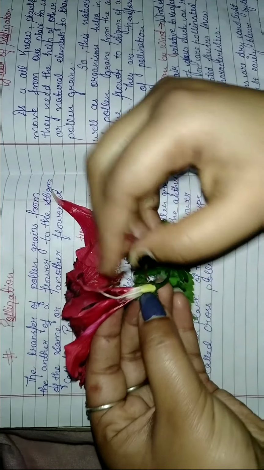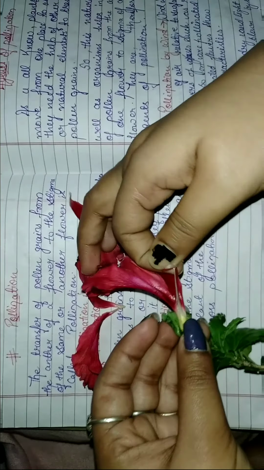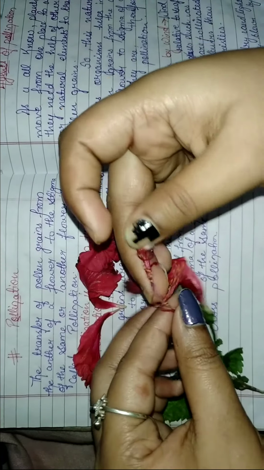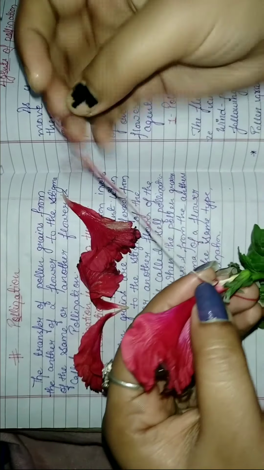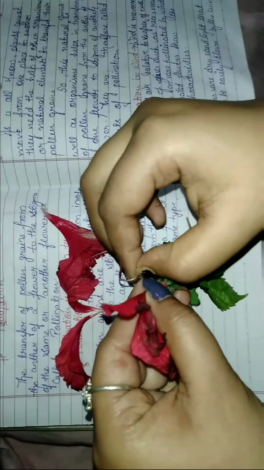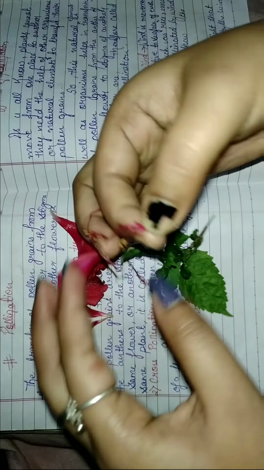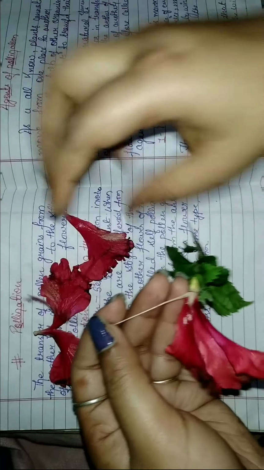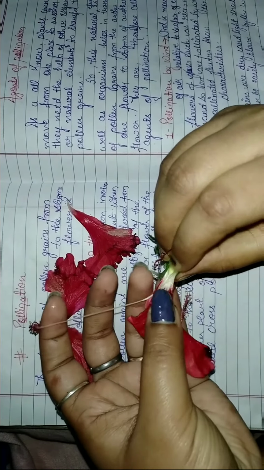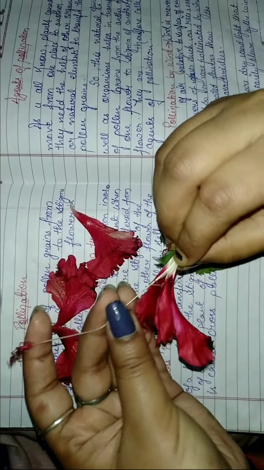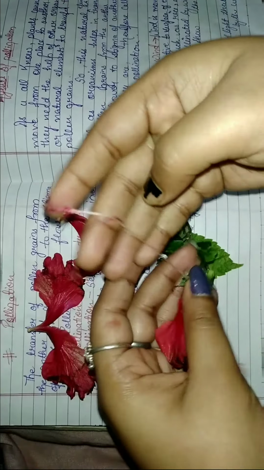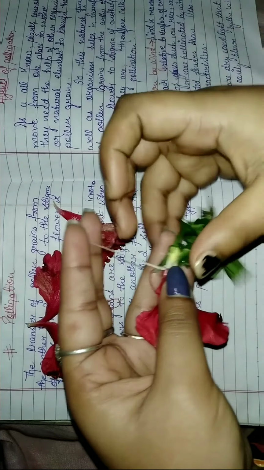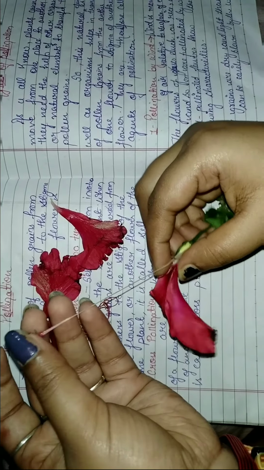This is ovary, this is style, and this is stigma. Okay children, now see, this is ovary, this is style and this is stigma. So these are known as the gynoecium, the female reproductive unit.